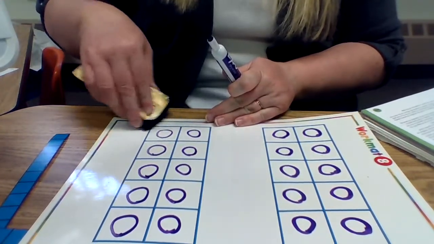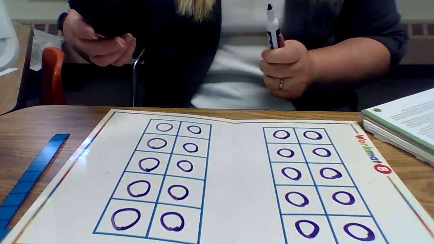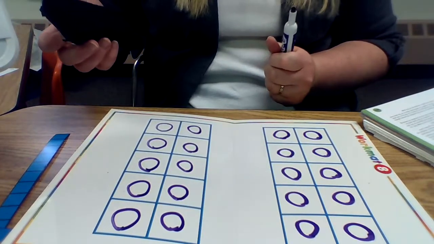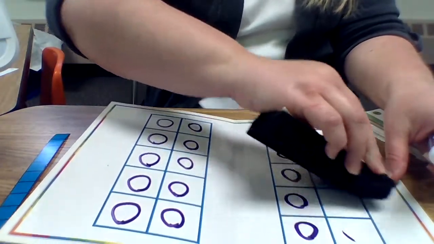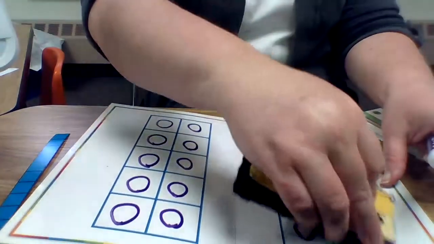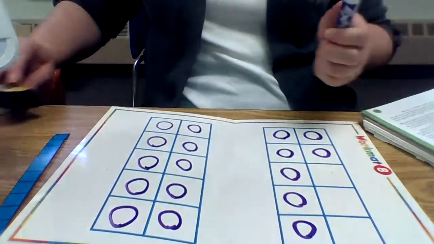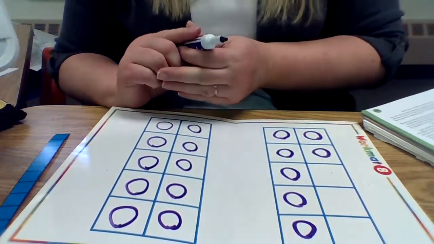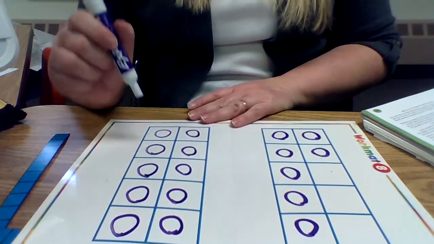So I'm going to try to make up a number here so we know what we're doing. All right, I'm going to erase 3 off of here. Let's see. I'm hoping you understand this. I don't have you with me to see if you're catching on. And this is kind of new.